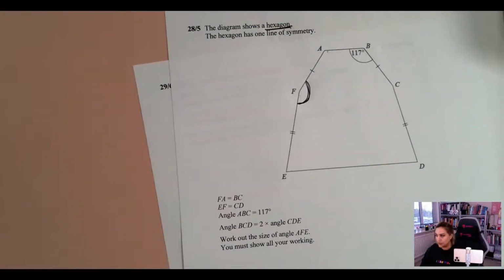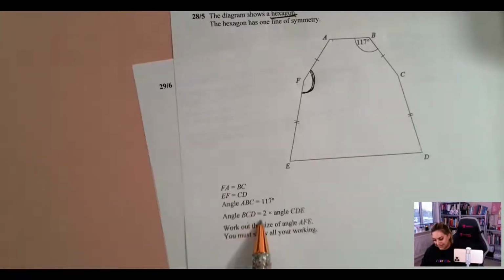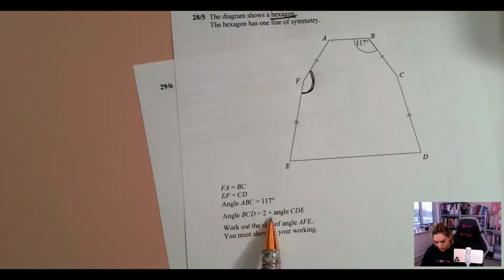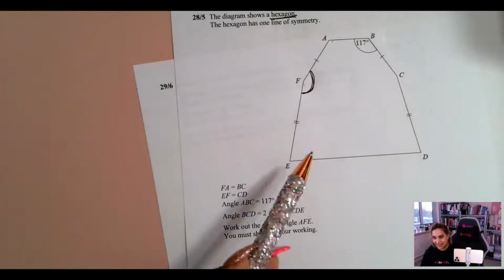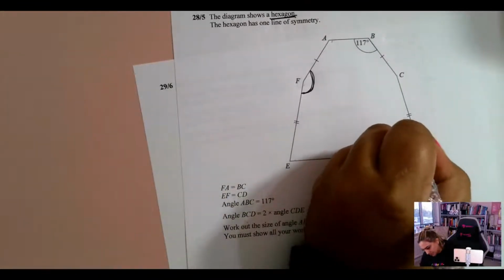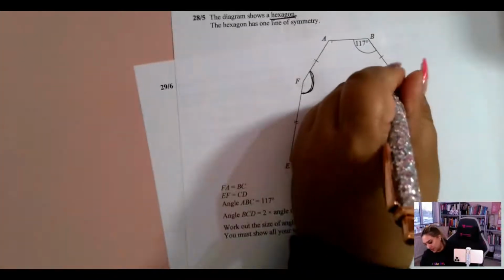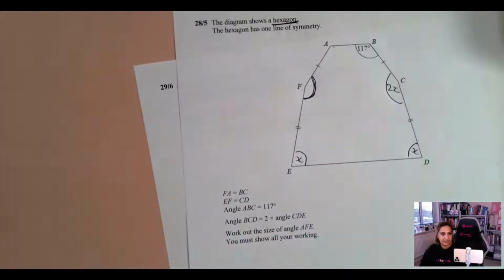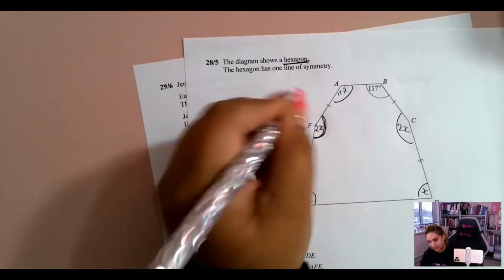Okay. What do I know? If I have a look at it, I know that angle BCD is 2 times the angle CDE. Okay, so CDE, all right, don't know what that is. I'm going to call it X. It's all symmetrical, so I know that's going to be X. I know that BCD is 2 times it, so I'm going to call that 2X. Again, everything's symmetrical, so I'm going to fill in my X's.